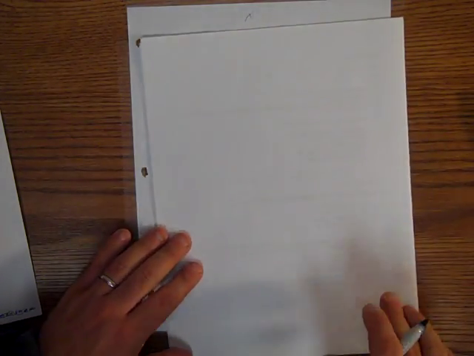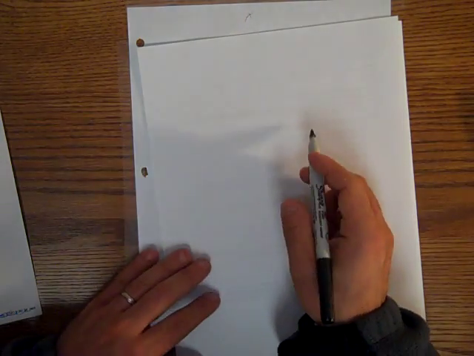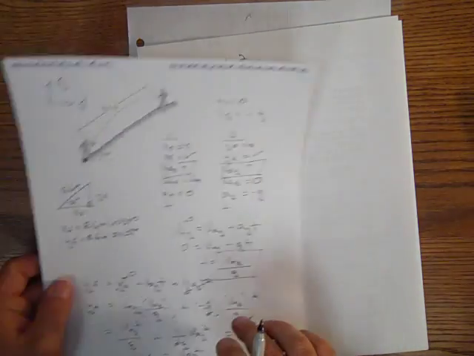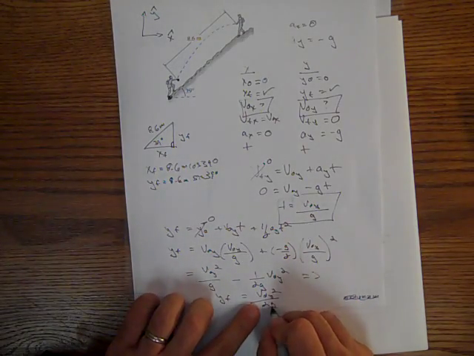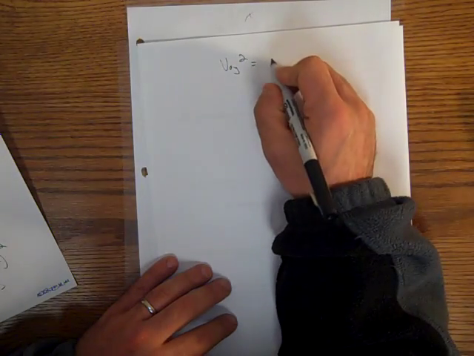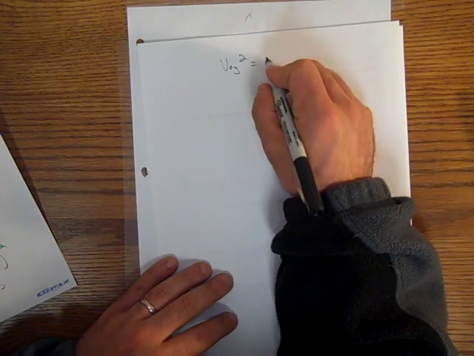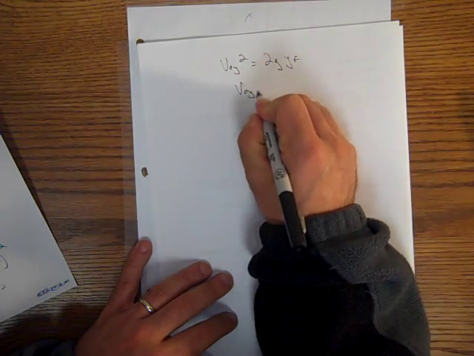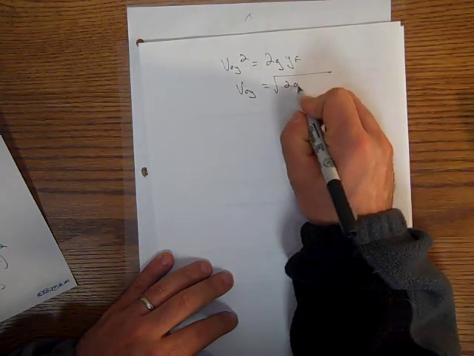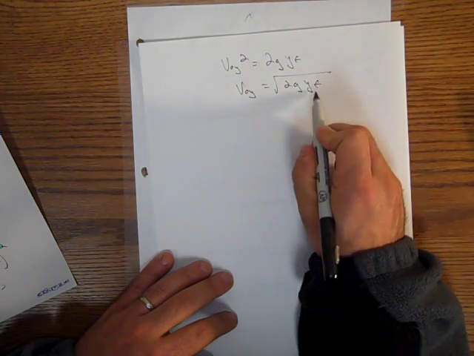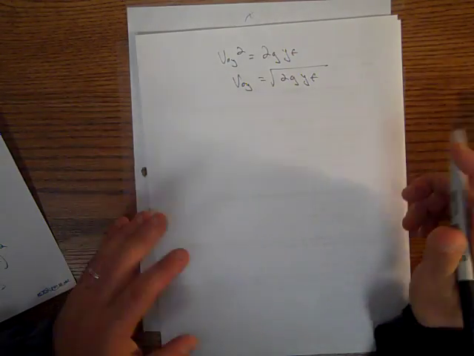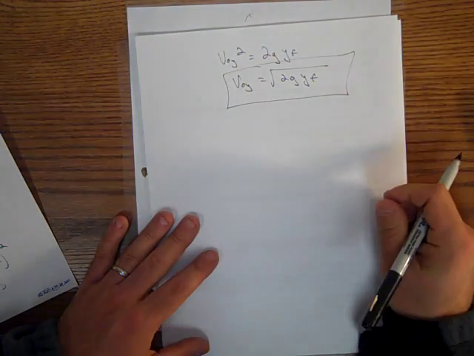That tells me that if I rearrange that expression from the previous page, I get v0y squared is equal to 2g times y final, or v0y is equal to the square root of 2g y final. I know that, I know that, and I know that, which means I can find this thing. And so we're golden here. I can actually plug and chug and find that.